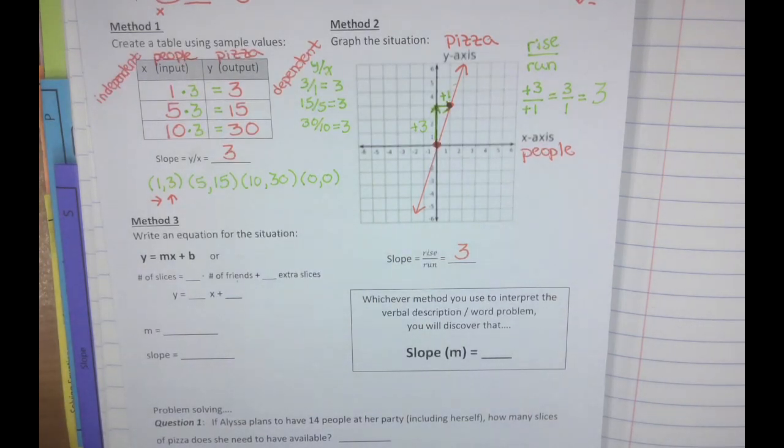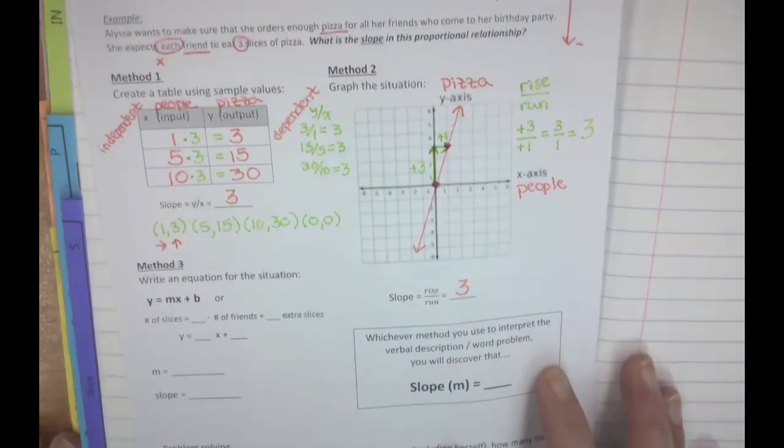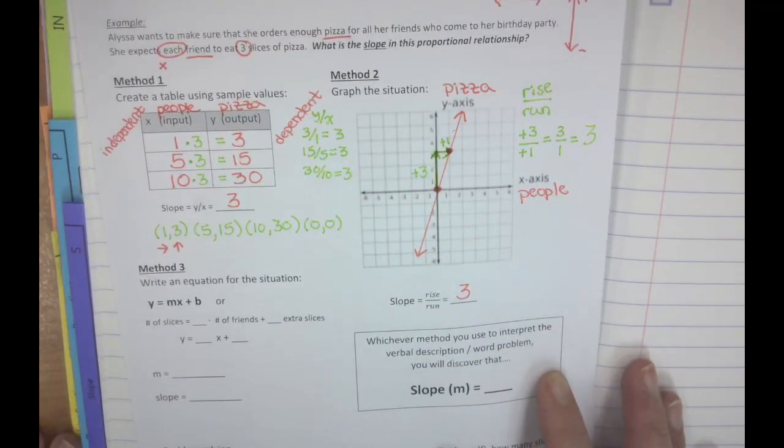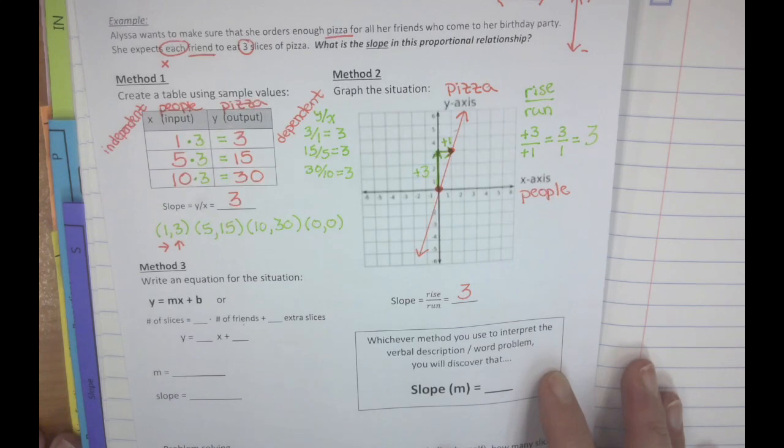And then our third method here is that we could write an equation for the situation. So again, the situation is she's inviting friends over for her party. She expects each friend to eat 3 slices of pizza.